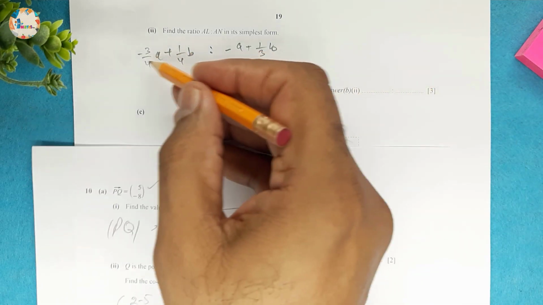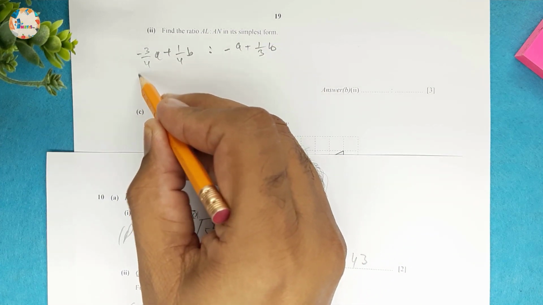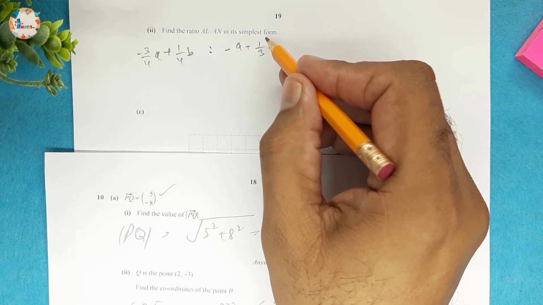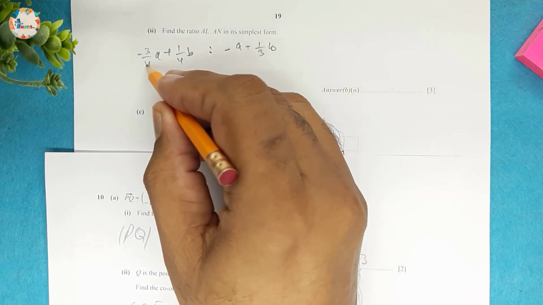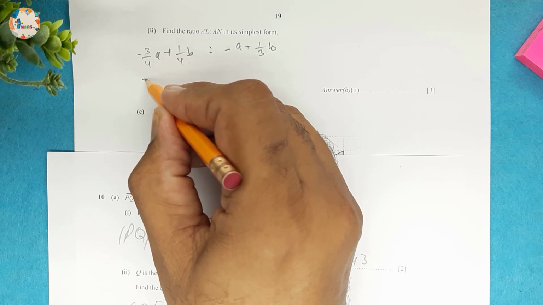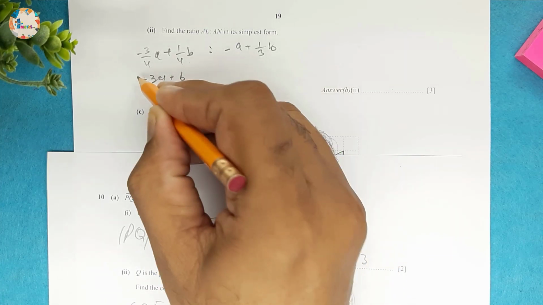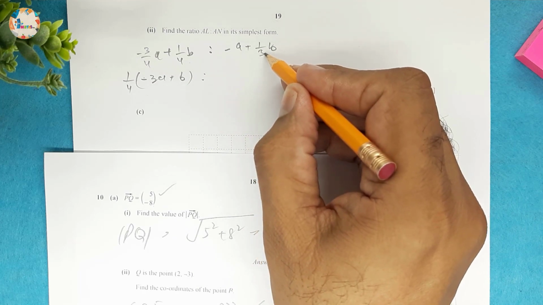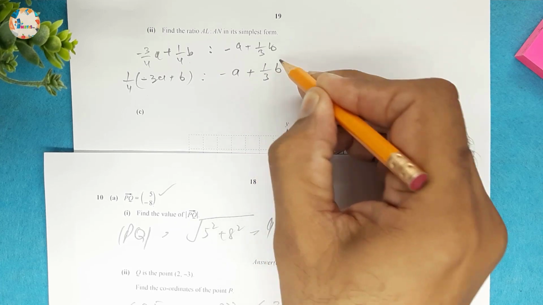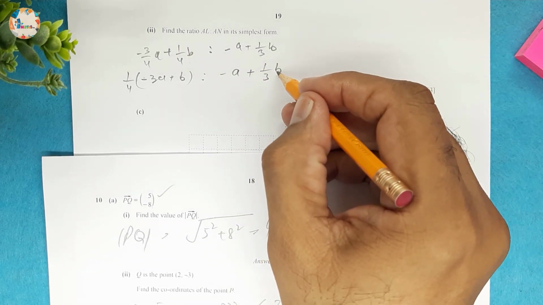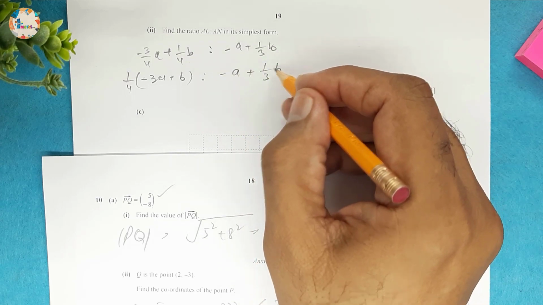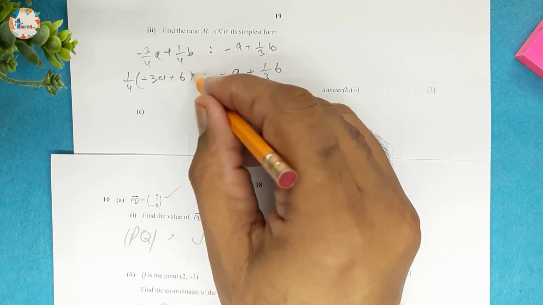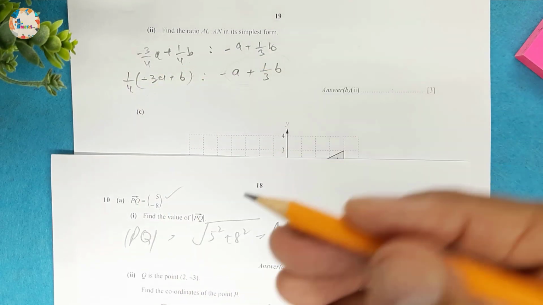So if we carefully check this one, we can take 1 by 4 common from here. This will be 1 by 4 of minus 3A plus B. And for the other one, we can write minus A plus 1 by 3B like this. So we can multiply this by 3. Three times this one will give this. So AL is 1 by 4 of this one.